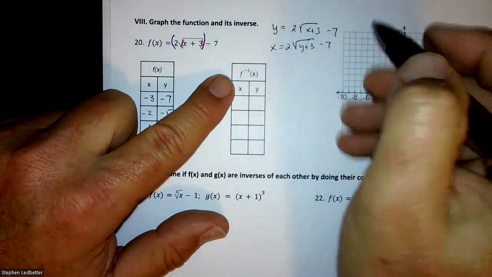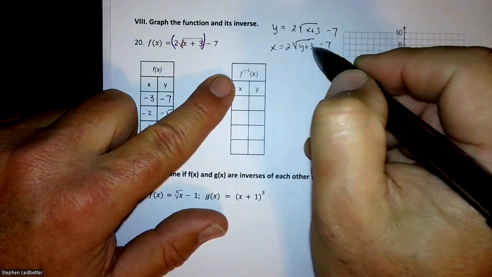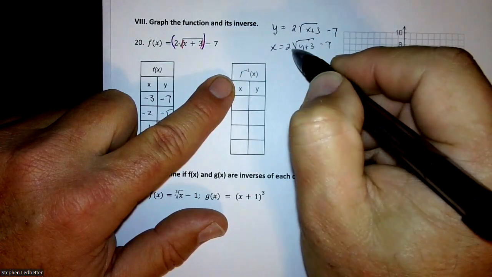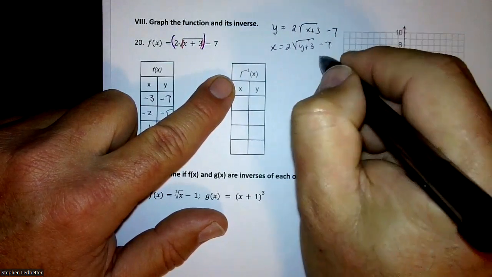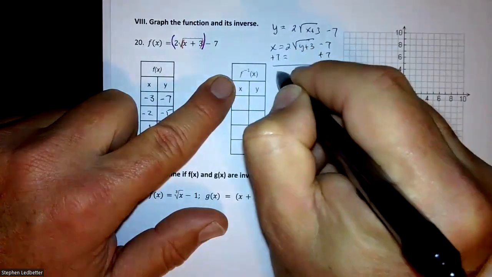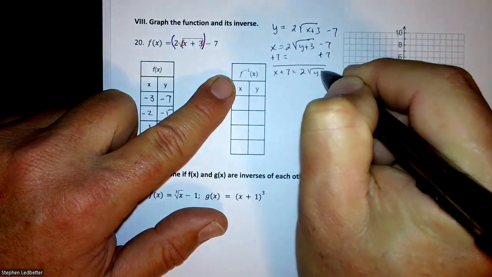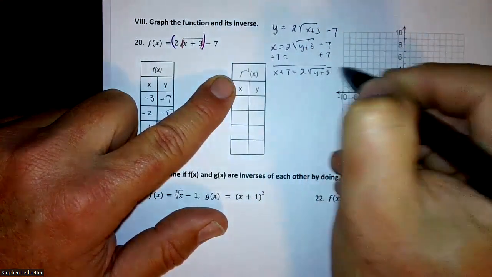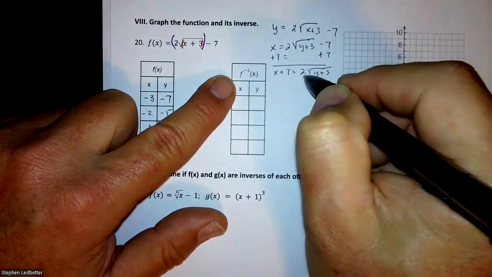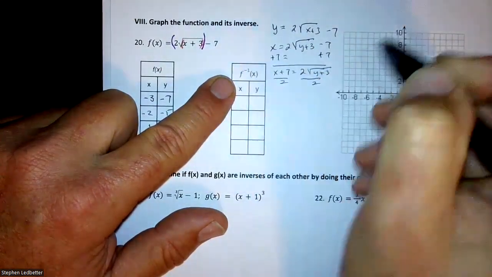Now I'm going to solve. Now remember, you have other things being done to the radical. You can't just go square root because it's being subtracted and it's being multiplied. So we got to get rid of the add and subtract first. I'm going to add 7 to both sides of that equal sign. So now it's x plus 7 equals 2 times the square root of y plus 3. I still can't do the square root of both sides because that's being multiplied by 2. So the opposite is divide both sides by 2.